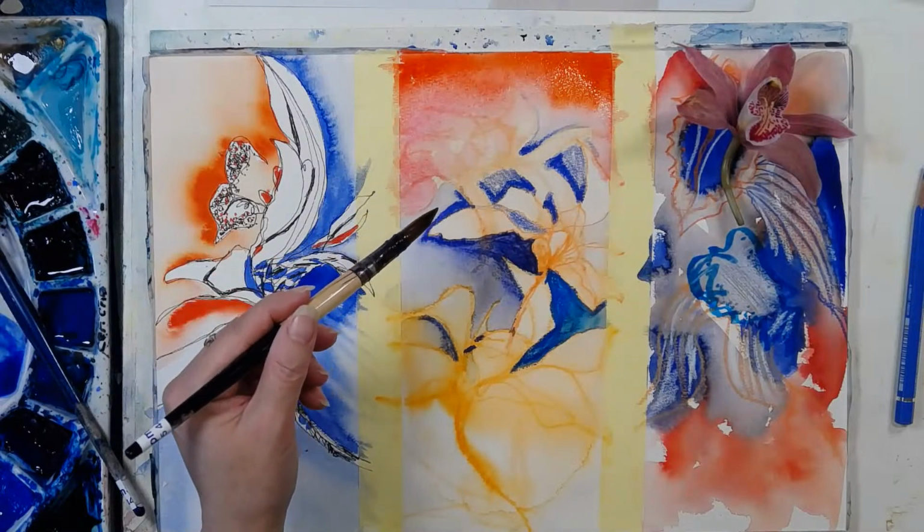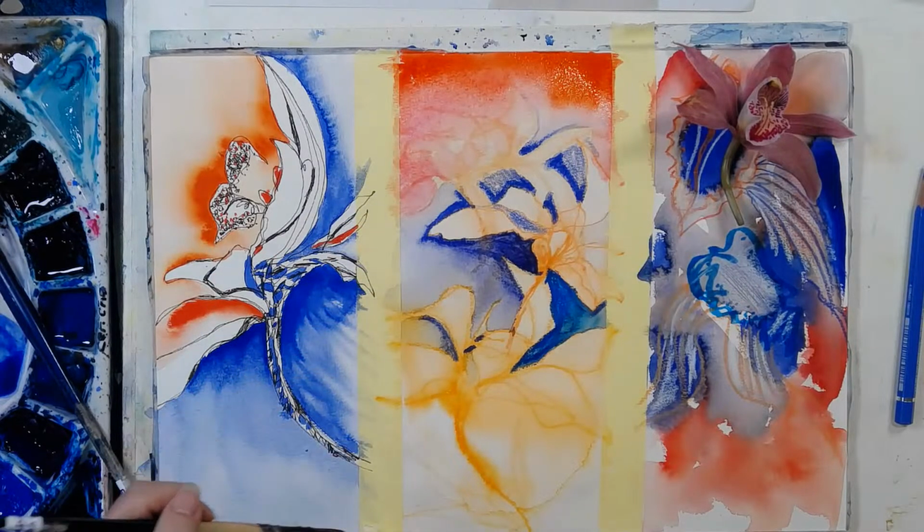Lena's been dipping watercolour pencils in the water too. Fantastic. It's lovely, isn't it?